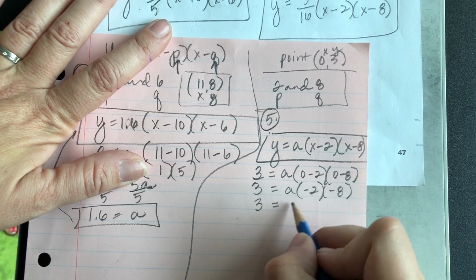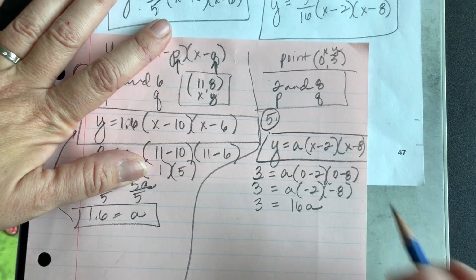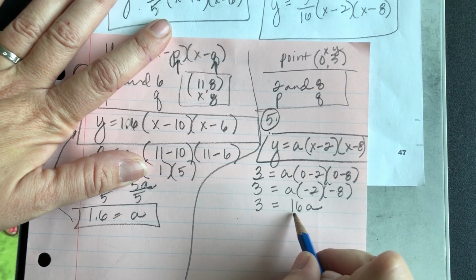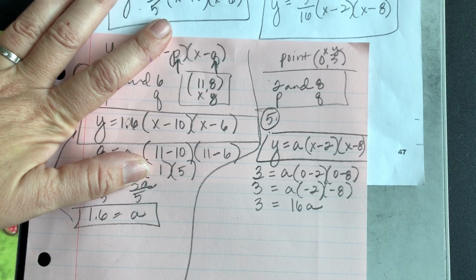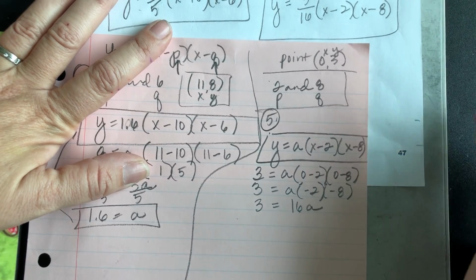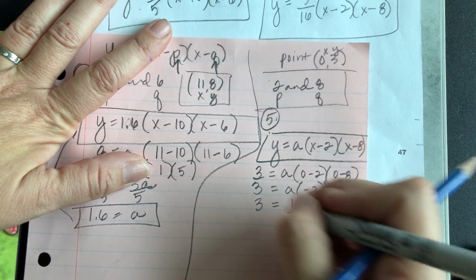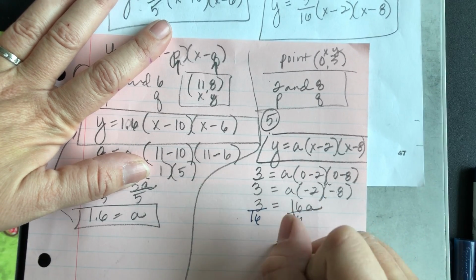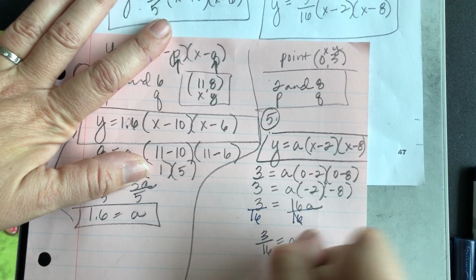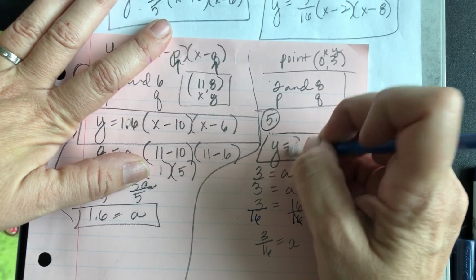3 equals 16a. Question was, can we use notes on our test? Yeah, but you don't have an unlimited amount of time. You only have your class period. So you need to be very familiar with what's in front of you. Because if you think you're going to come in and dig through your notes and sort it all out, you'll never get done.